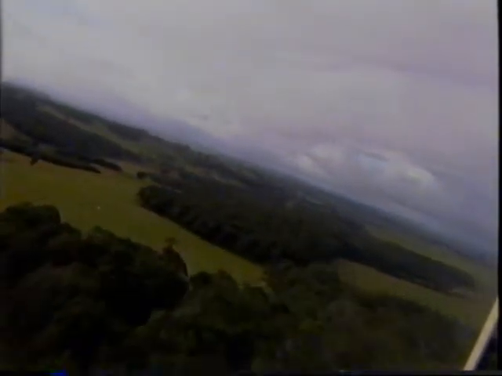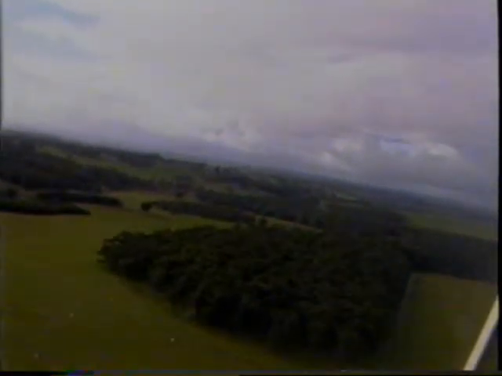Also check this end of the paddock for power lines, or both ends of the paddock for power lines. The last thing we want is to be near the ground in a forced landing situation and run into a power line.